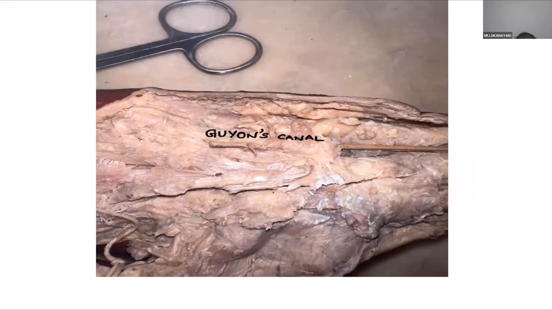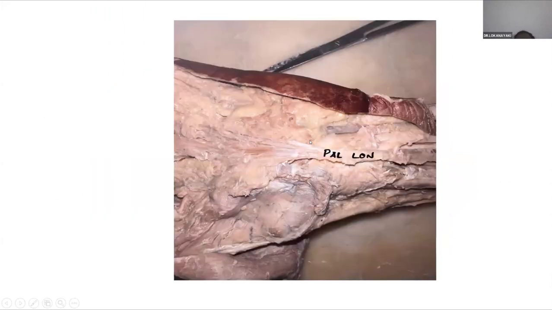What I want to show is the dissection of the flexor retinaculum to show the carpal tunnel. This is the medial end of the superficial slip over the ulnar vessels. There is Guyon's canal, and this is the palmaris longus, which occupies the midline in the forearm. This tendon passes over the flexor retinaculum and then flattens to become continuous with the palmar aponeurosis.